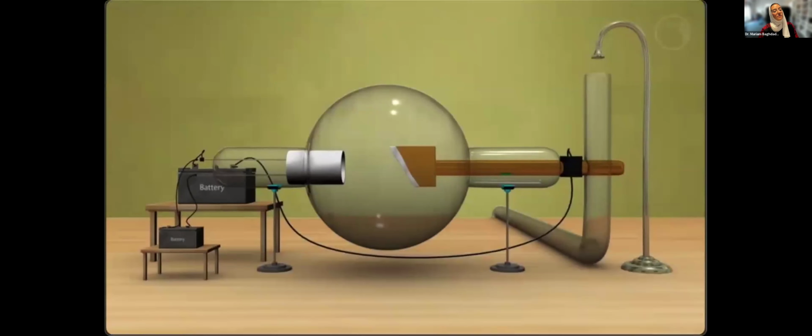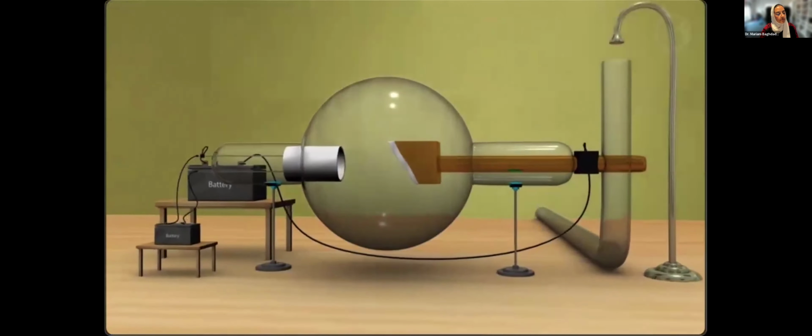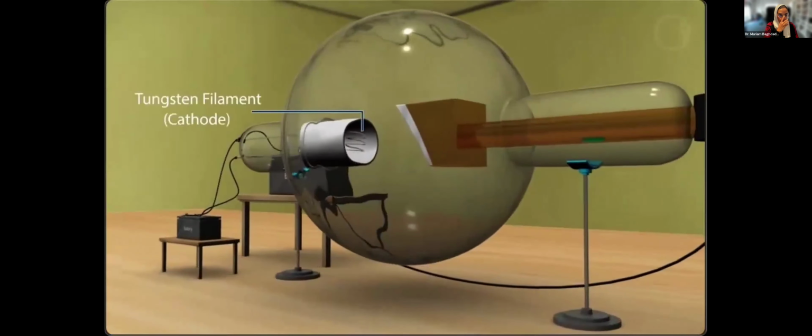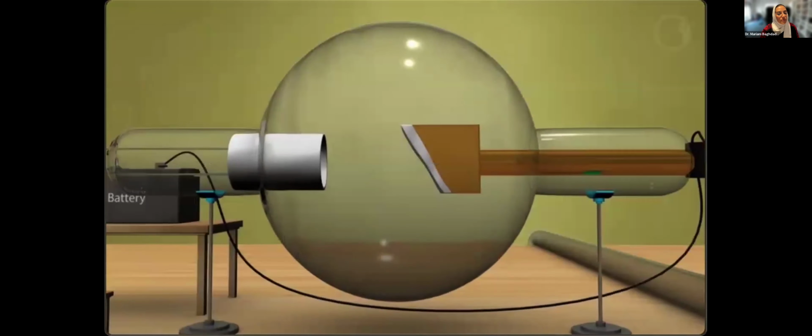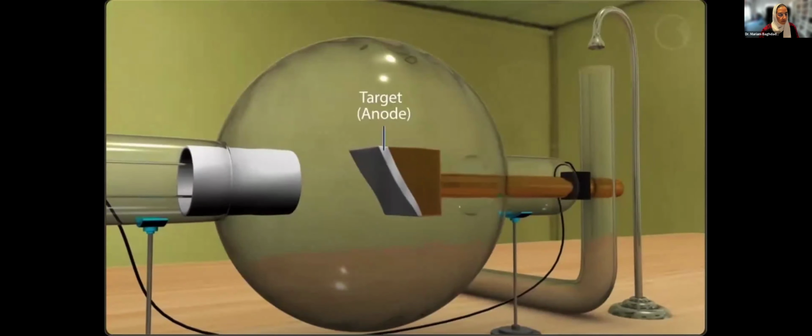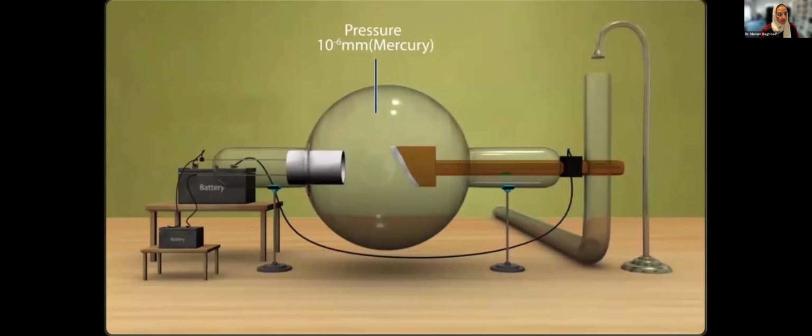The lab setup shown here was designed by Coolidge, and hence it is called Coolidge tube. It contains a highly evacuated glass bulb containing a cathode, which is a tungsten filament, and anode, which is a target made up of metal of high atomic weight. The pressure inside the bulb is maintained at 10 to the power of -6 millimeters mercury.